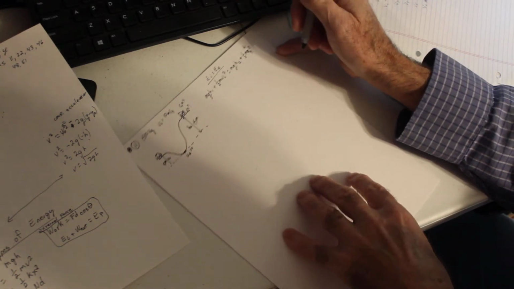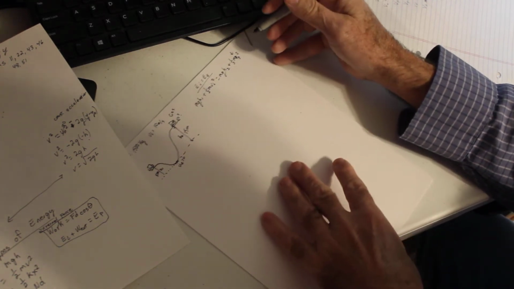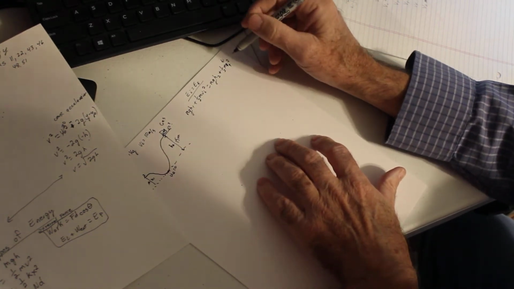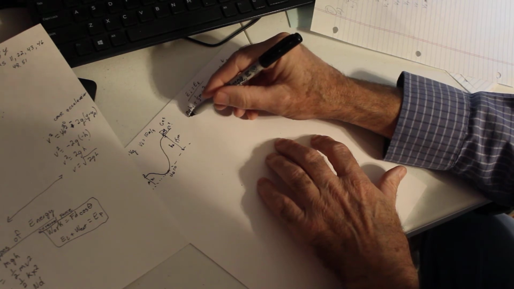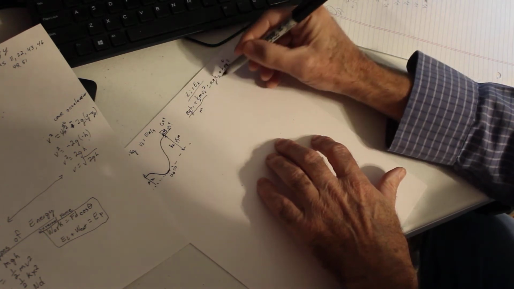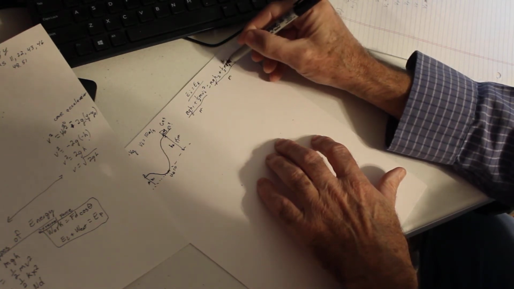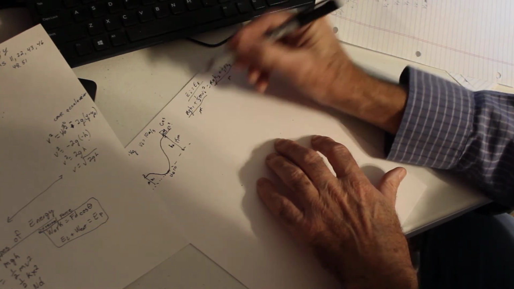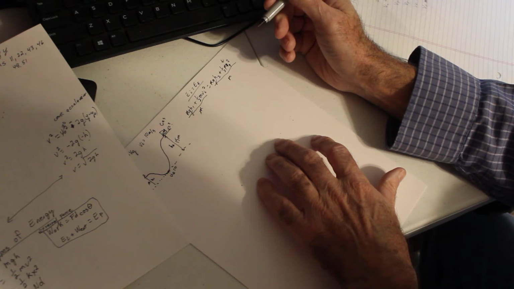Now it just becomes a lot of algebra. To solve this, first I'm going to divide both sides by m, because the nice thing about that is the m's all go away, since there's an m in every term.